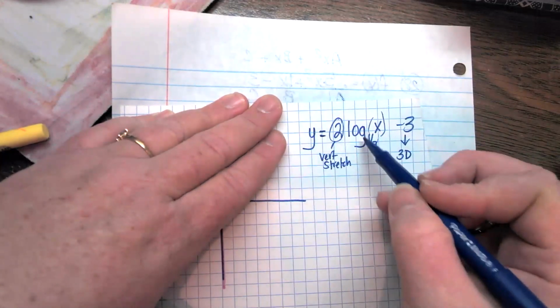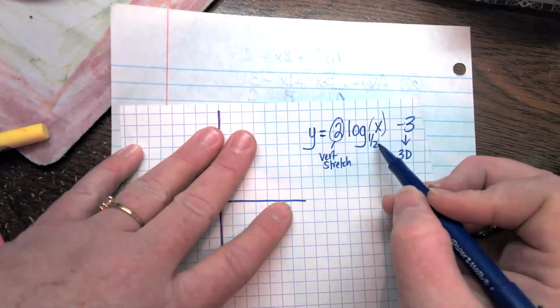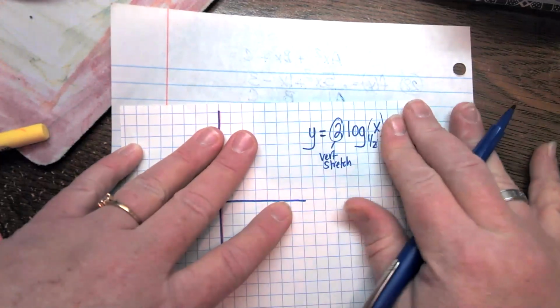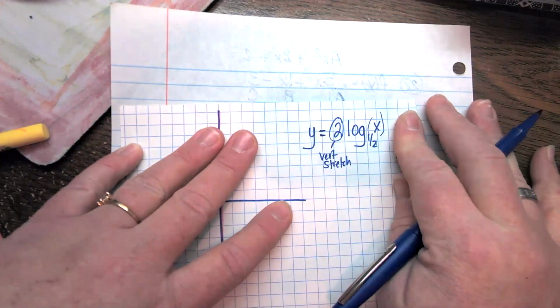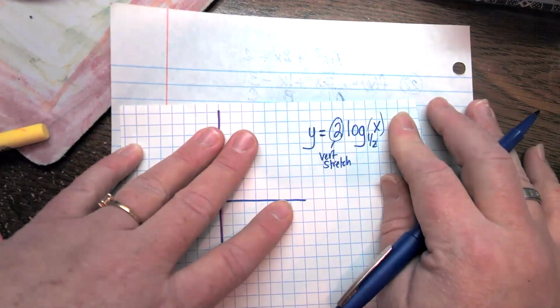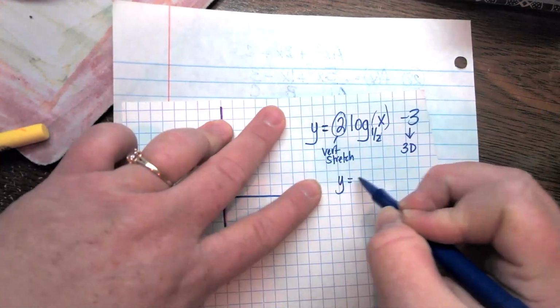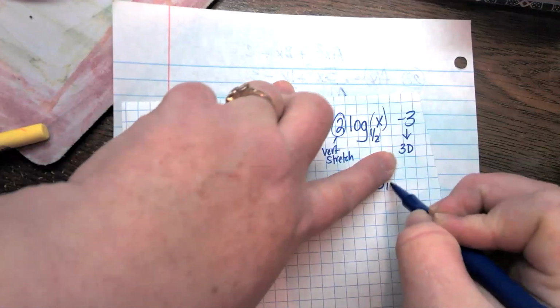We're not going to worry about the 3 at this point in the exponent form, because we know it's going to end up moving it. So I want to think about just this.